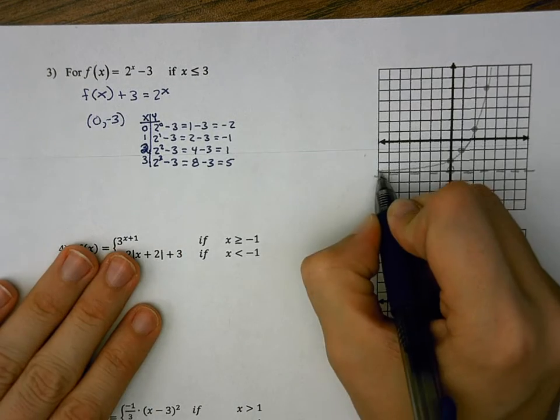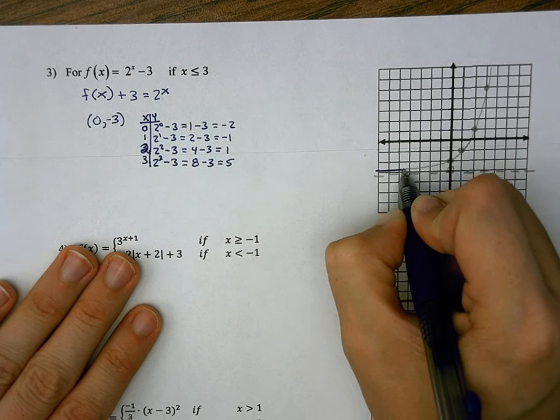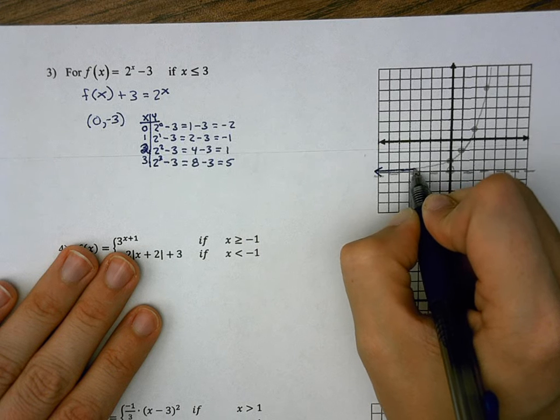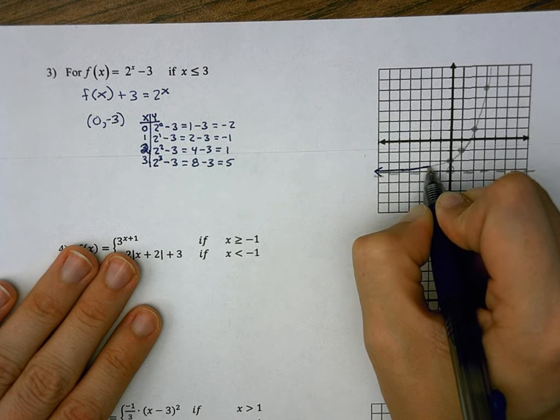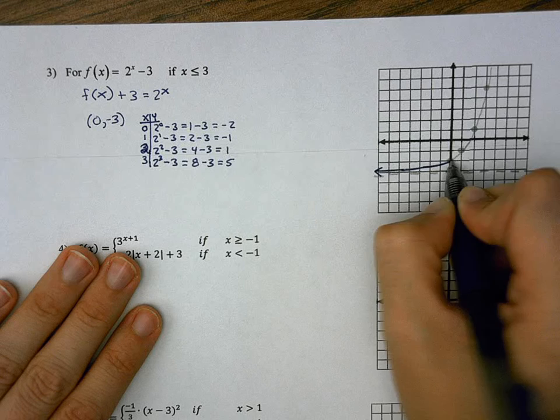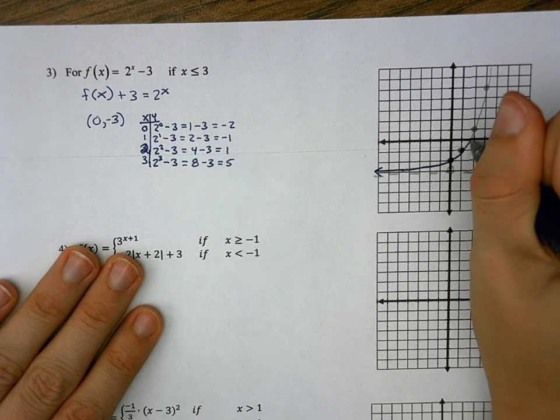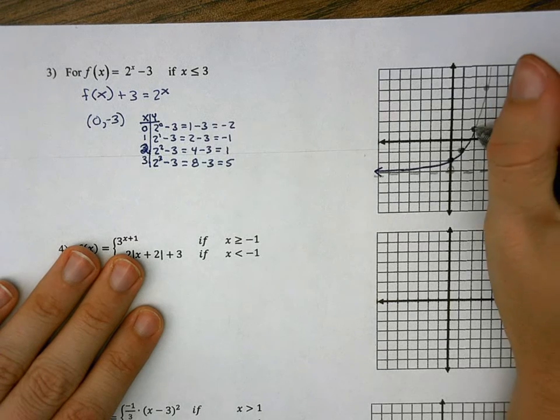Okay, well, all of these values here are less than or equal to 3, right? This is like x equals negative 6, negative 5, right? Negative 4, negative 3, negative 2, negative 1, 0, still less than 3. 1 still less than 3, 2 is still less than 3, all the way to x equals 3.